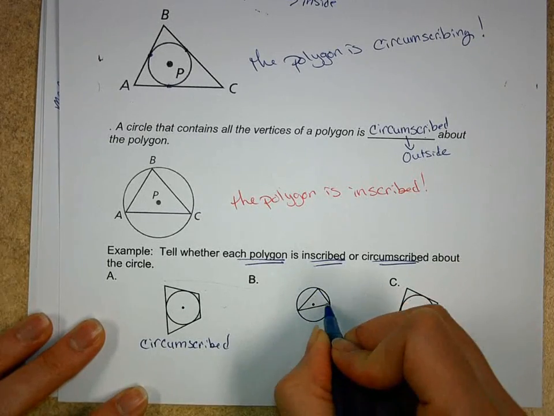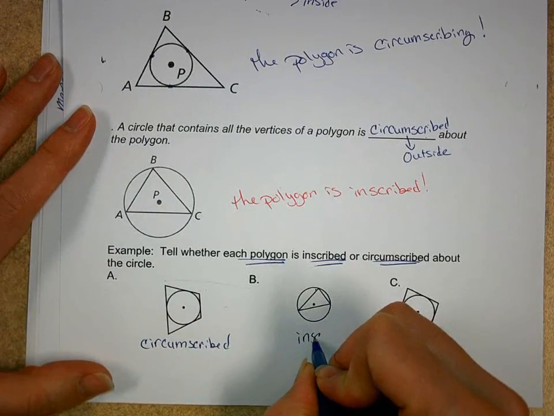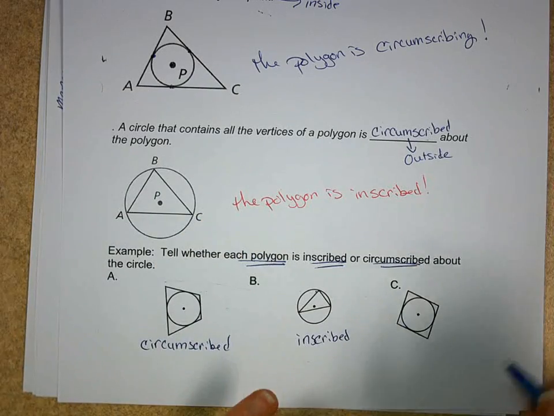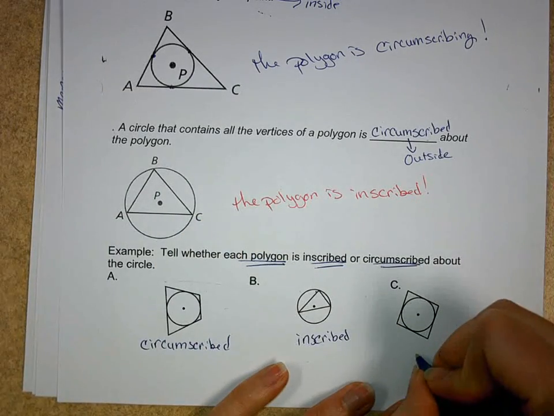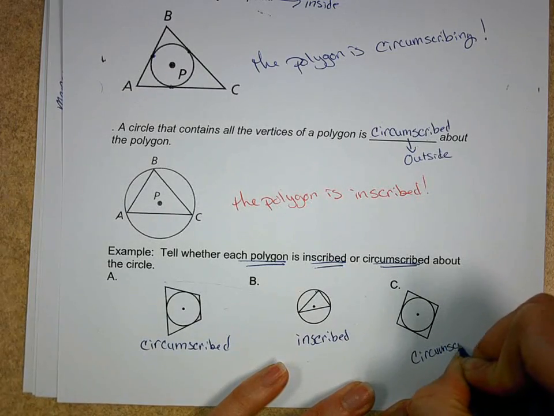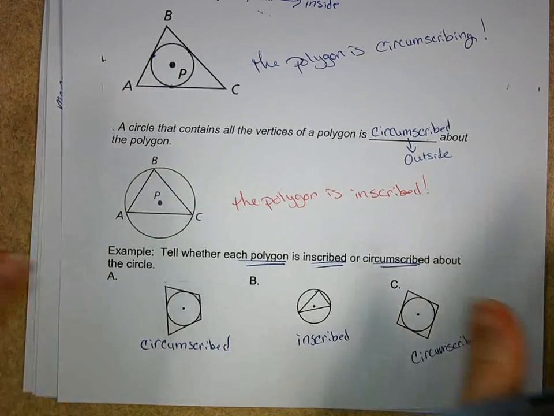Now where's our polygon? Because each vertex is touching the circle, it is on the interior, so it's inscribed. I loved this stuff. And then what do we do for the outside one? Right, it's going to be circumscribed. All right, hopefully that helps us a little bit on there.